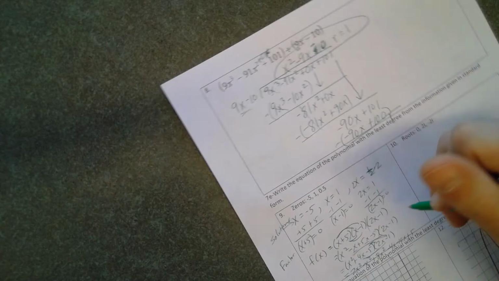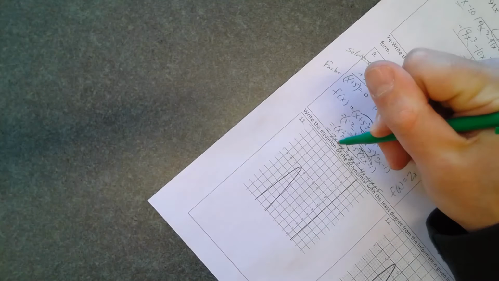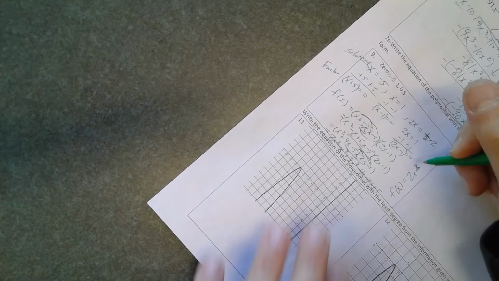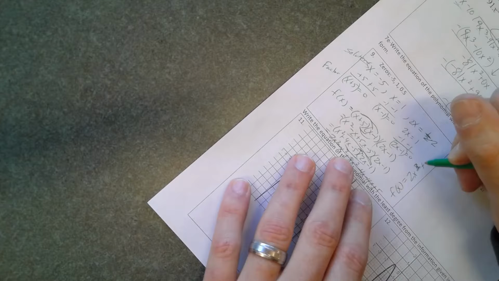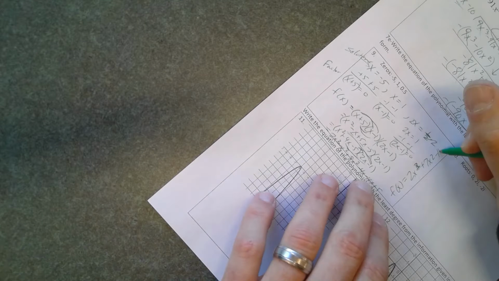Getting our like terms together. Let's turn this sideways. f of x equals 2x squared. Oh wait, you should be yelling at me. That should be cubed. Cubed. Thanks for yelling at me. Plus 7x squared. The middle two are like terms, and our last two are like terms, minus 14x plus 5.